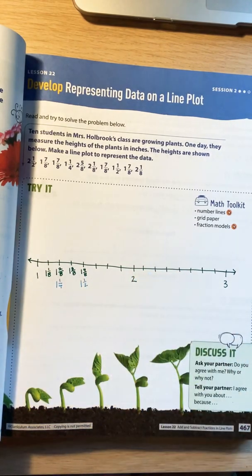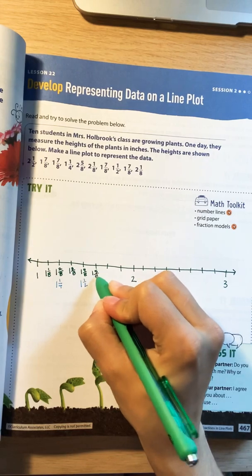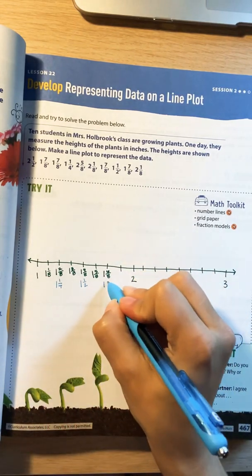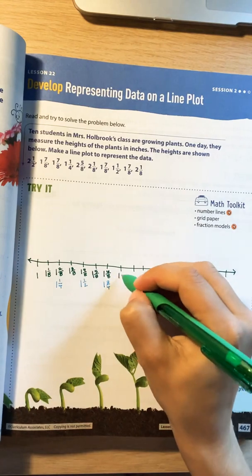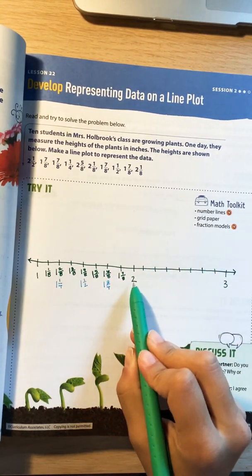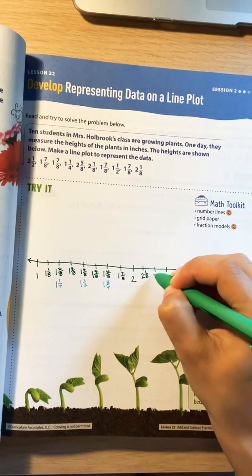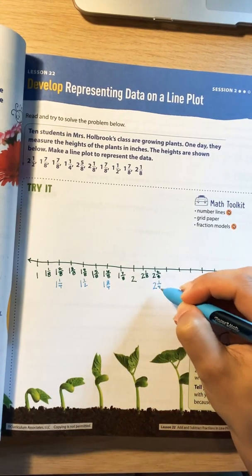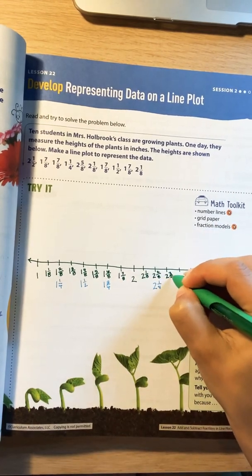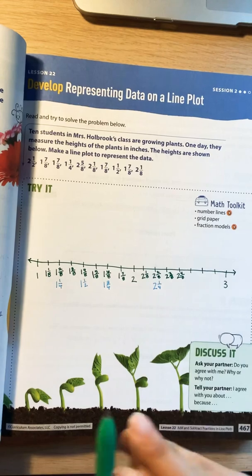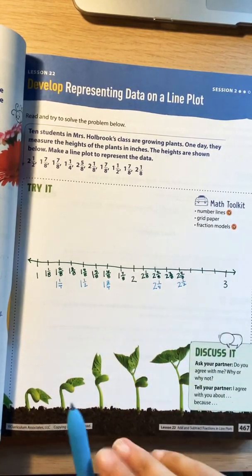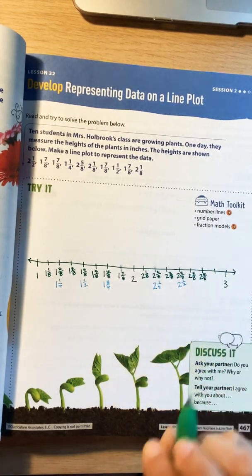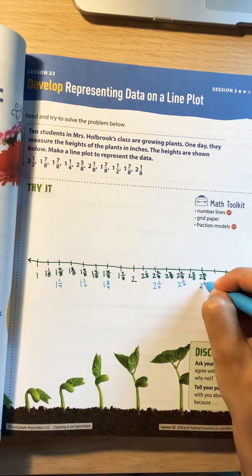4/8 is equivalent to 1/2. And then I've got 1 and 5/8, 1 and 6/8, which is equivalent to 1 and 3/4, 1 and 7/8, and then 2, and then 2 and 1/8, 2 and 2/8, which is equivalent to 2 and 1/4, 2 and 3/8, 2 and 4/8, which is equivalent to 2 and 1/2, 2 and 5/8, 2 and 6/8, which is equivalent to 2 and 3/4.